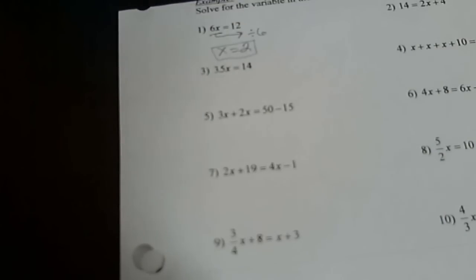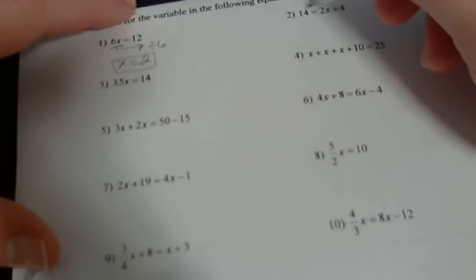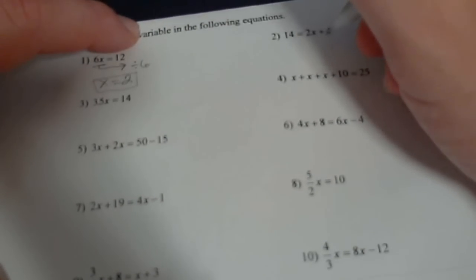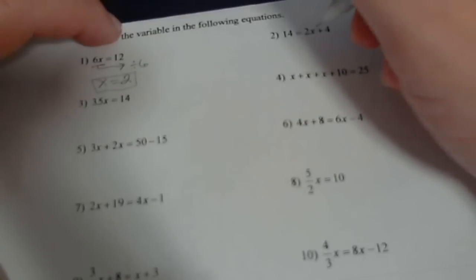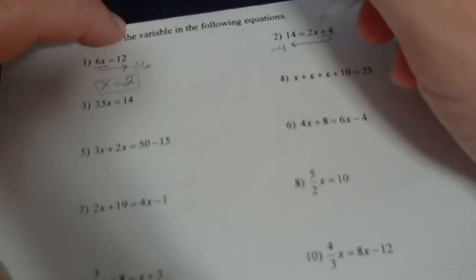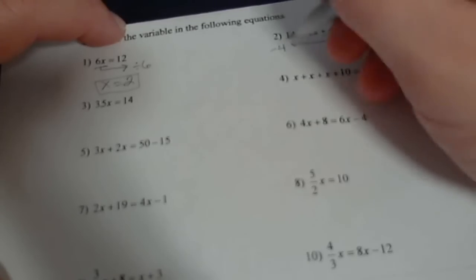Number 2 says 14 equals 2x plus 4. Now we're getting into some two-step problems, and here we have to recall our order of operations, and whenever we're undoing an equation, we have to use reverse order of operations. So instead of multiplying and dividing first, when I'm undoing the equation, I have to add or subtract first.